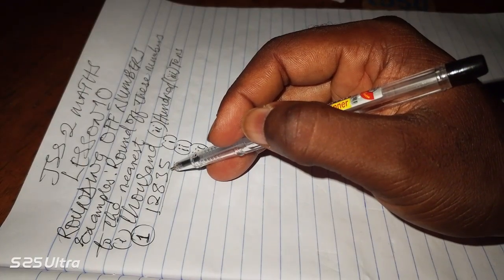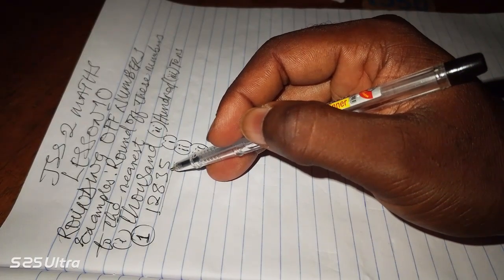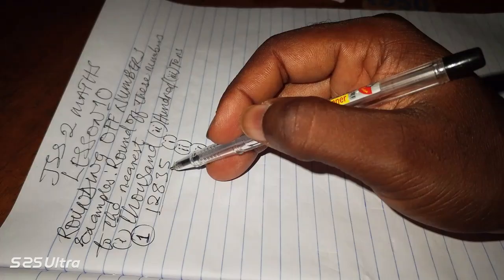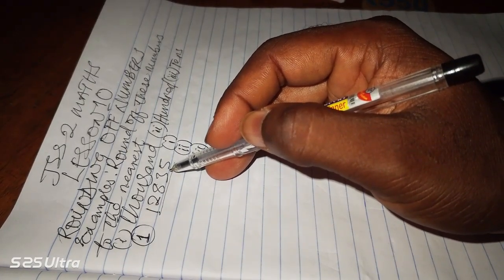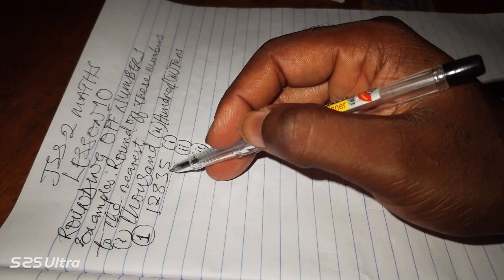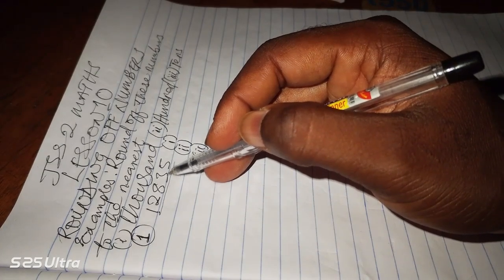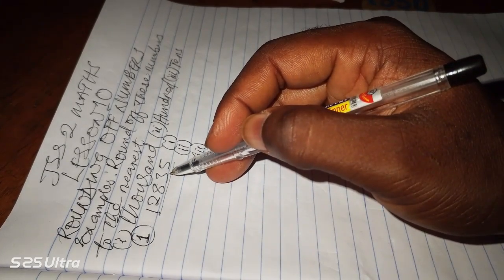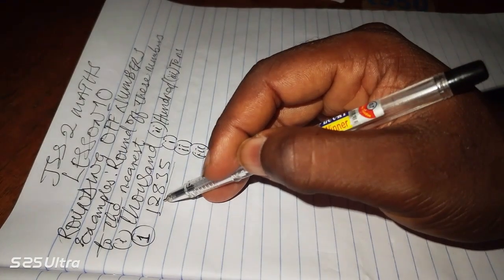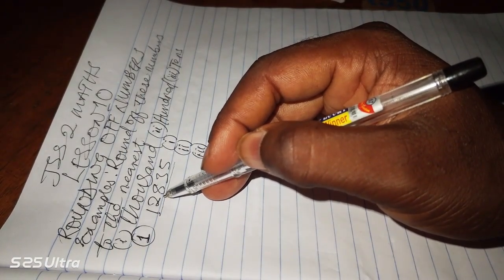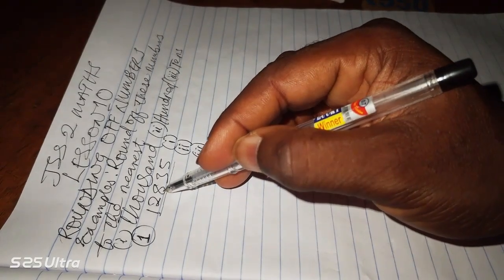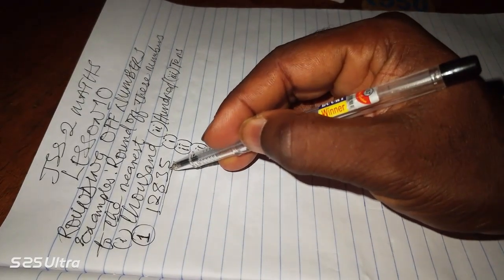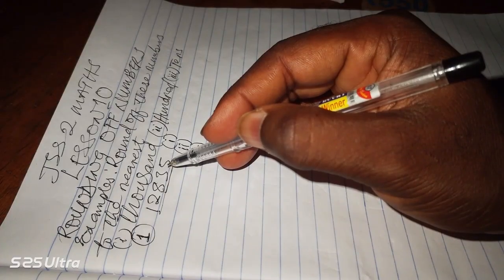12,835 is in between 12,000 and 13,000. Now the next question is, is it more closer to 12,000 or more closer to 13,000? 12,835 is more closer to 13,000 than 12,000, because the middle of 12,000 and 13,000 is 12,500, and 12,835 passes the middle.